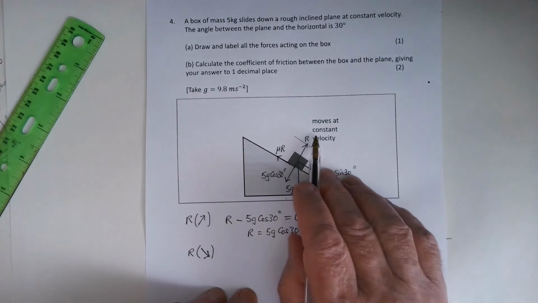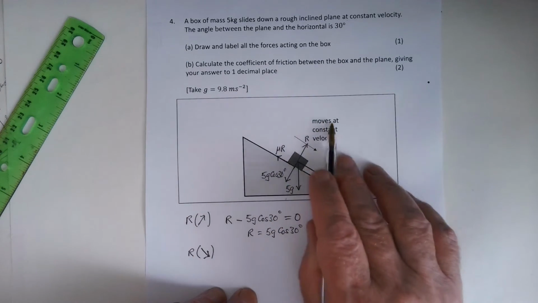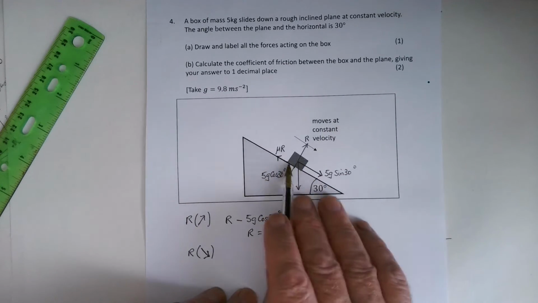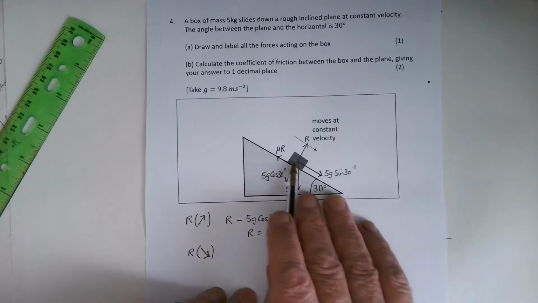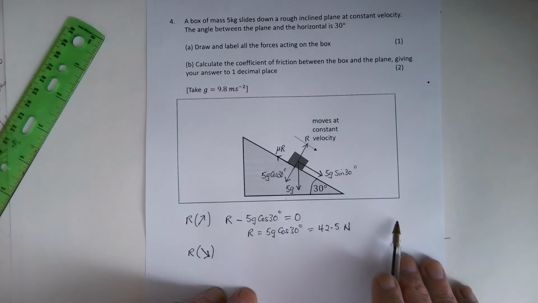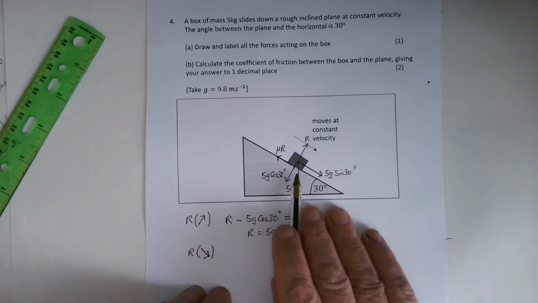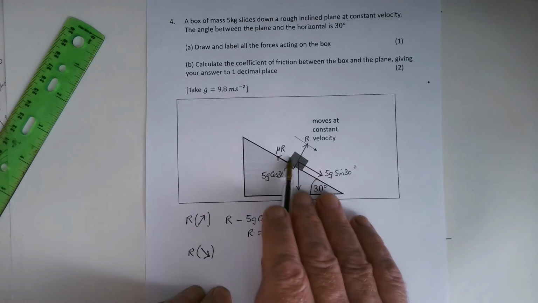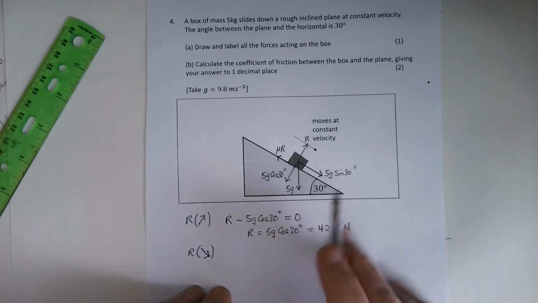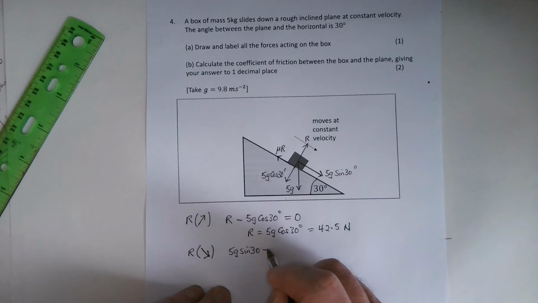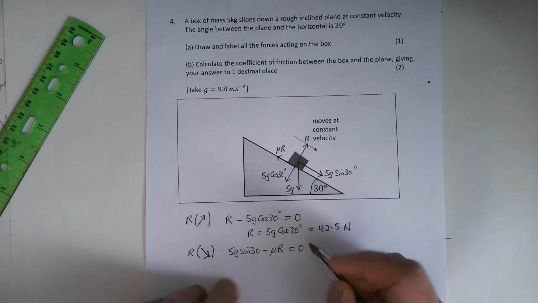And I know because it moves at constant velocity, these two forces are still equal to each other. If they weren't, it would accelerate down the plane. So immediately I can say that the positive force down the plane, 5g sine 30, minus mu R must also equal 0.